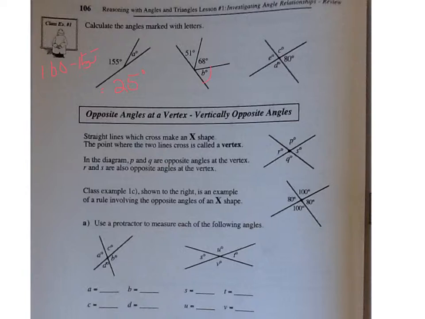If we subtract that all from 180 degrees, we should get 61 degrees. And if you use a protractor and measure all these, you should get 80, and that should be 100, because this straight line will add up to 180, which means that's 80, and that means that's 100.